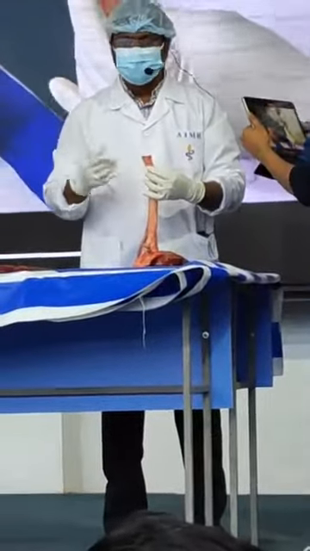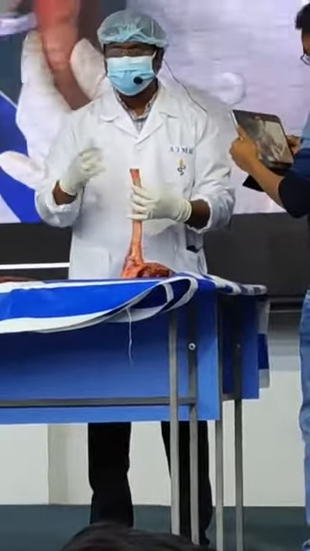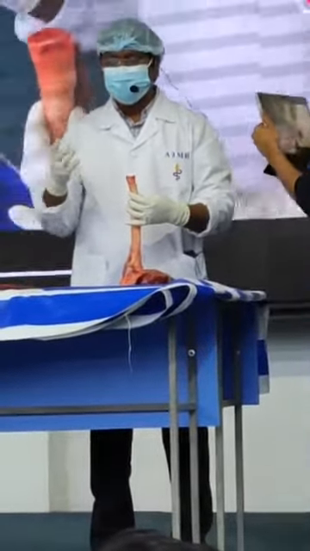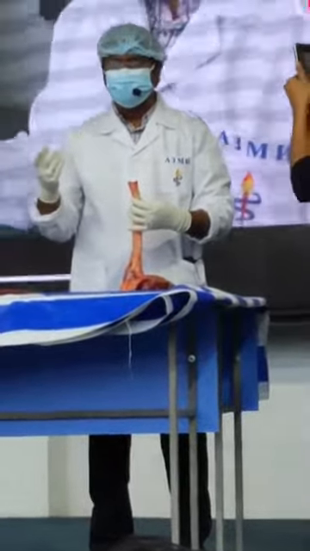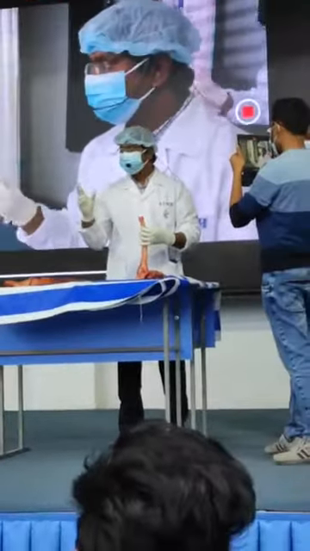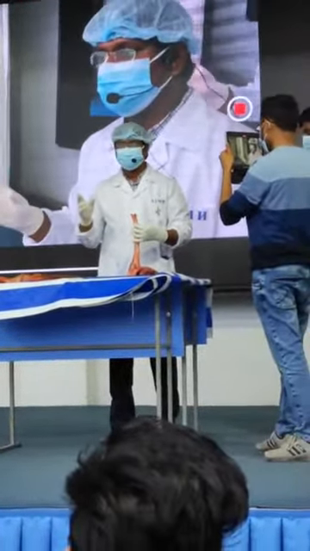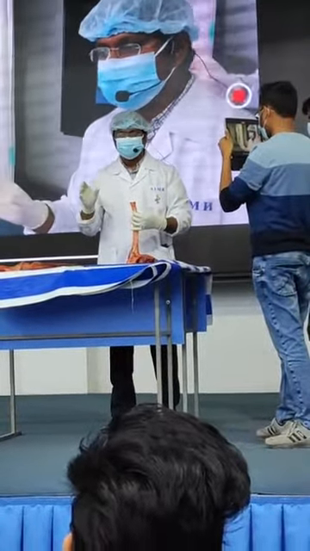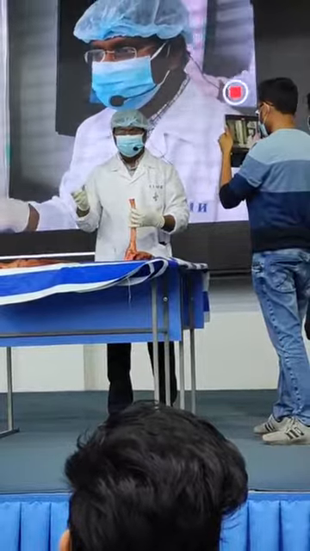Now I will tell you the clinical application. If you take endocrinology, what did we discuss? I have shown you a large multinodular goiter, okay? What was the indication for surgery in case of a multinodular goiter? If there is a large multinodular goiter, and it causes pressure symptoms, what are those pressure symptoms?